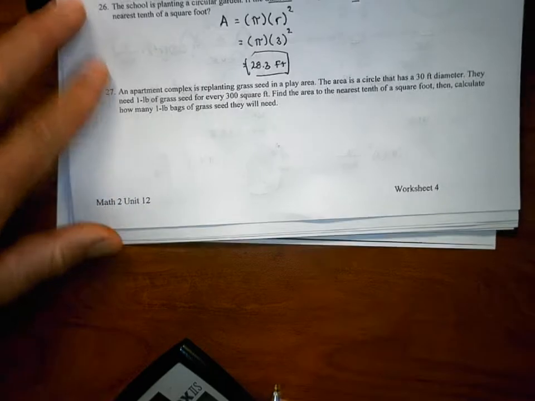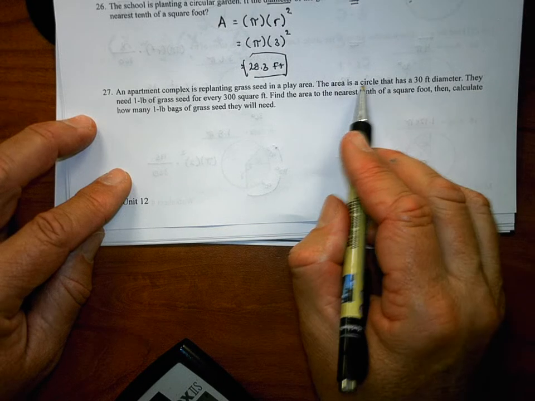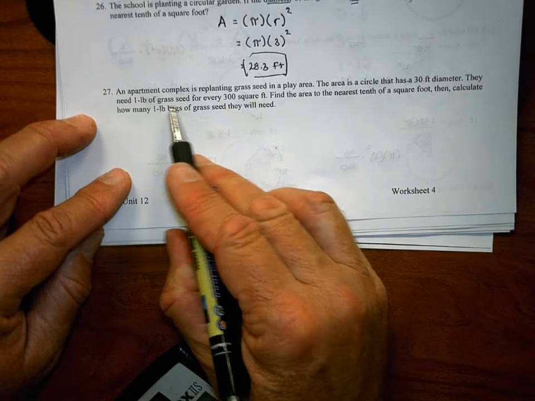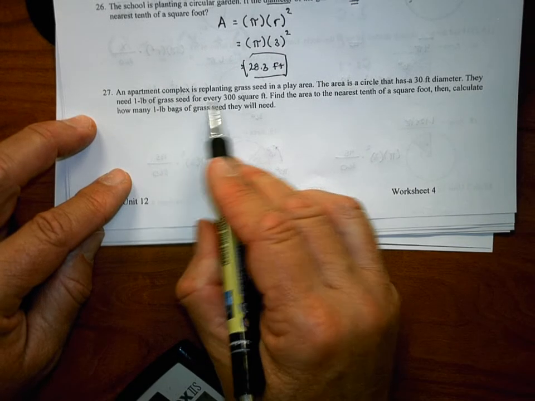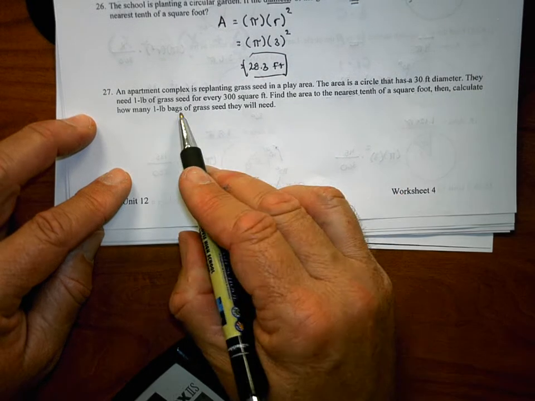Last one, number 26. An apartment complex is replanting grass seed in the play area. The area is a circle with a 30-foot diameter. They need 1 pound of grass seed for every 300 square feet. Find the area and then calculate how many pounds of grass seed are needed.